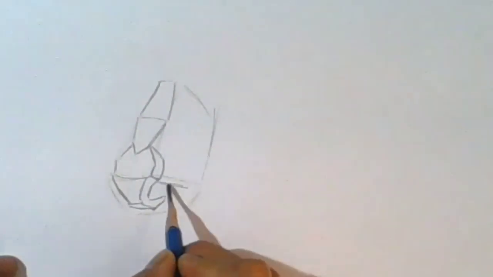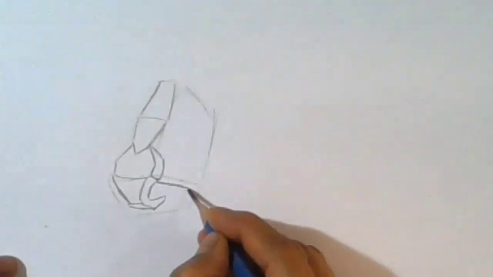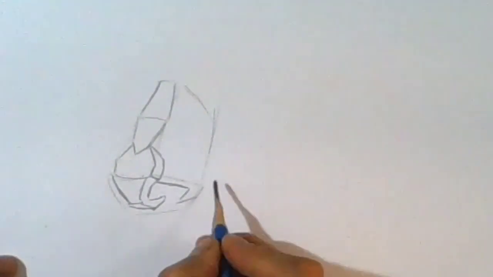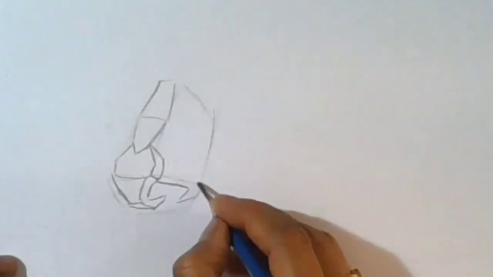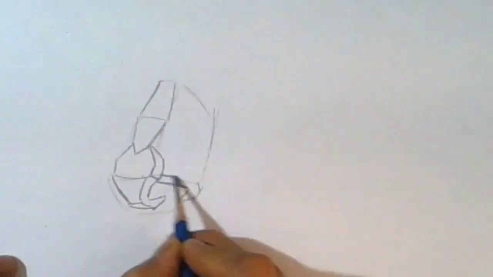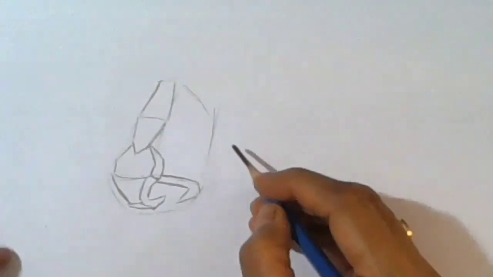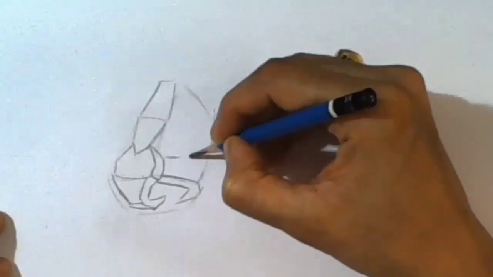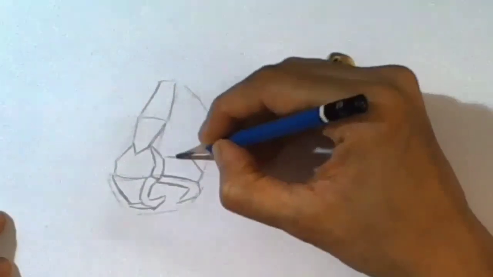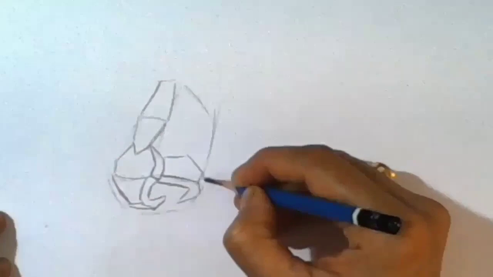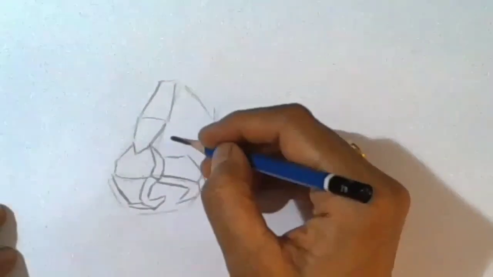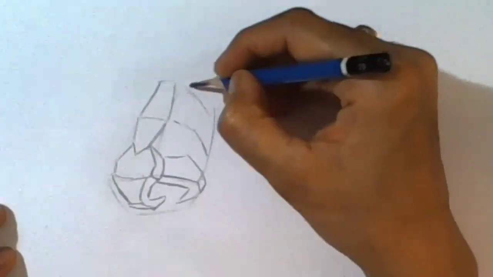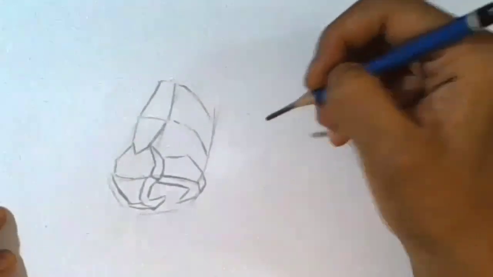Now the wings also have a bottom plane, because wings are not paper thin. They also have volume, so we have to make a little thicker part here so that we can make the nostril a little round in shape. And the wing also has a front plane and a little side plane that basically turns inside. Now this is the side plane.